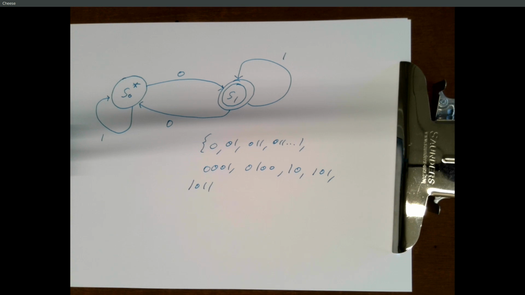If 0, then branch. If 1, stay. If we start getting in 1s, we don't do anything. We stay in state S0. So leading 1s seem to have no effect. But once you get a 0, you go to the recognized state. If you're in the recognized state, what happens if you get 1s? You stay recognized, so they seem to have no effect there. So 1s don't seem to have a whole lot to do with this.